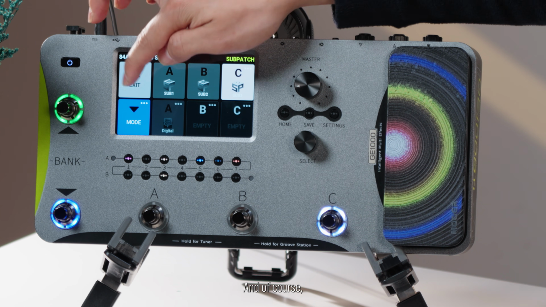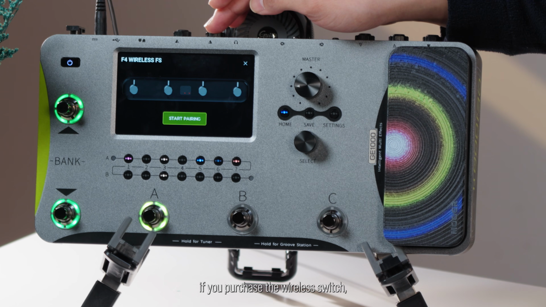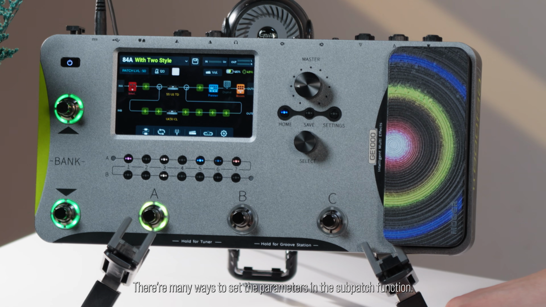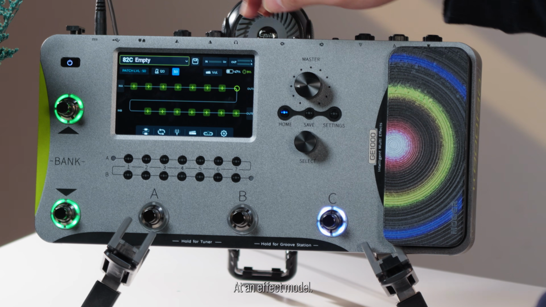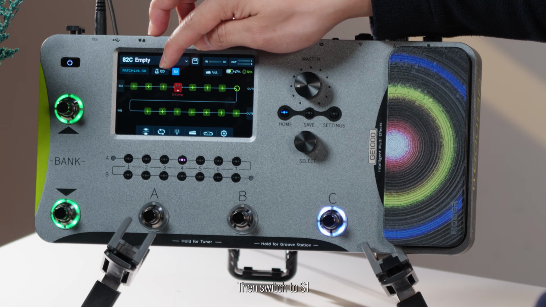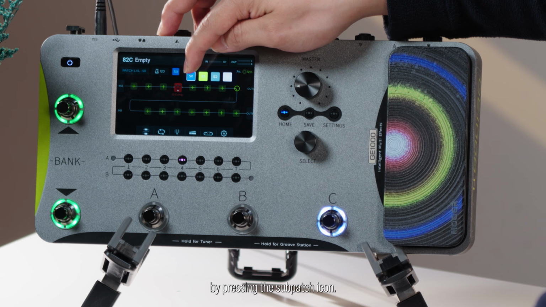And of course, if you purchase the wireless foot switch, you can use it to toggle between the subpatches without going to another page. There are many ways to set the parameters in the subpatch function. Let me show you one by one. Add an effect model.